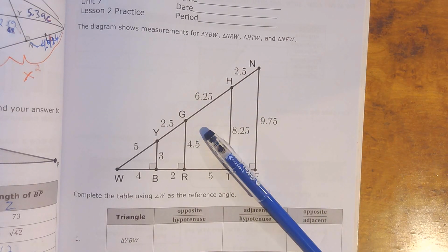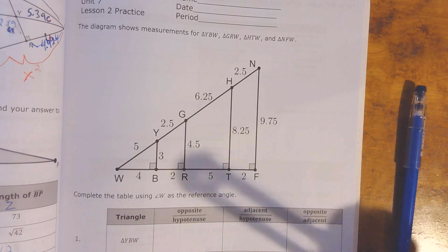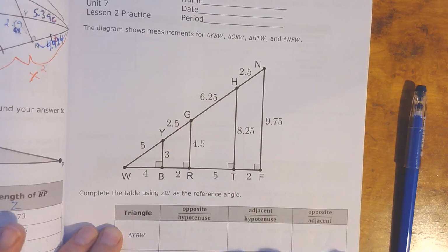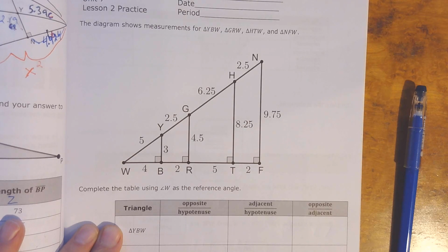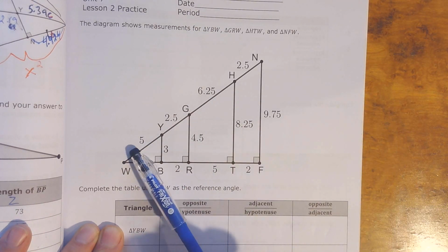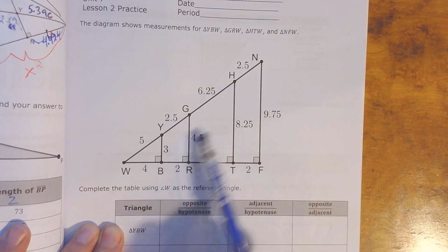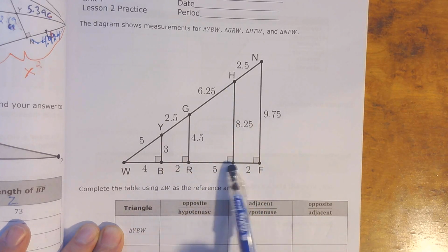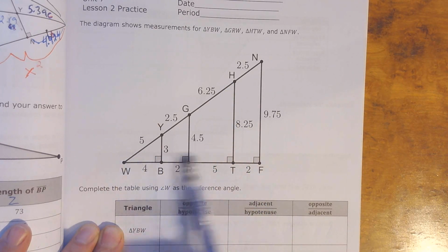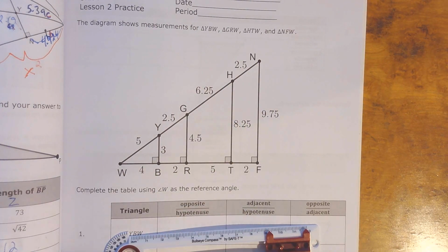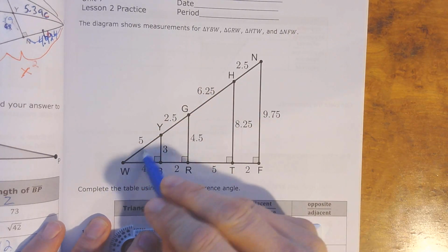Alright, so we have Unit 7, Lesson 2, and we're talking about some specific ratios here that we're going to lead into some more details a little later. I think you're going to see a theme or a pattern here. We're shown some triangles: a little triangle, then an intermediate triangle, then a slightly bigger intermediate triangle, then a large triangle. So I'm going to name this one triangle blue.